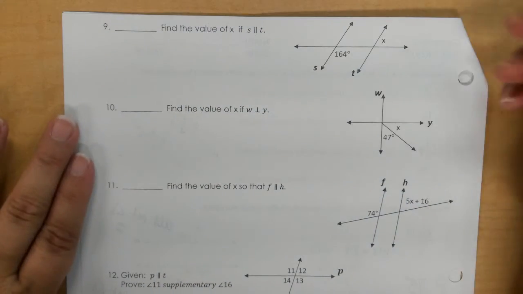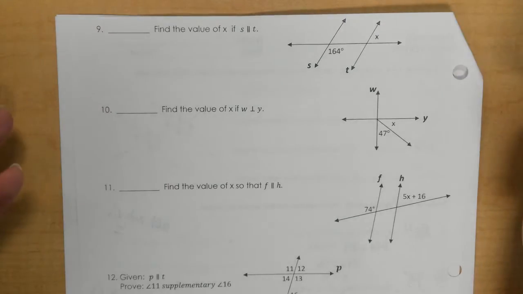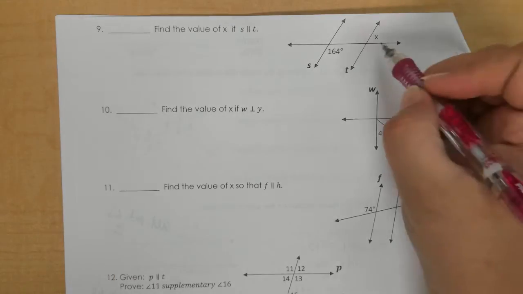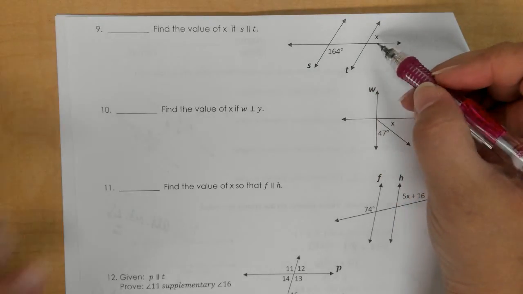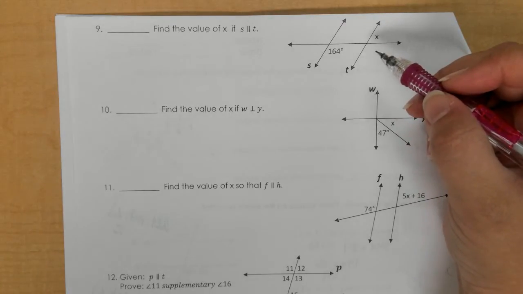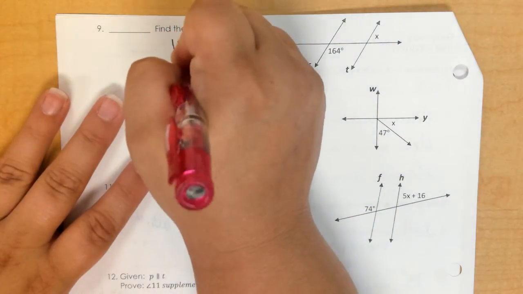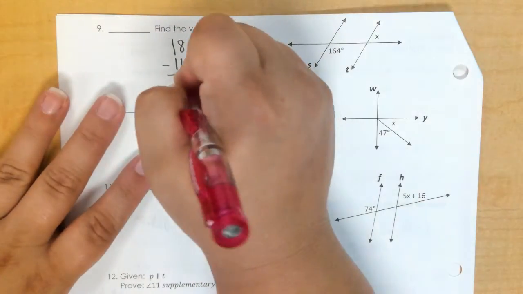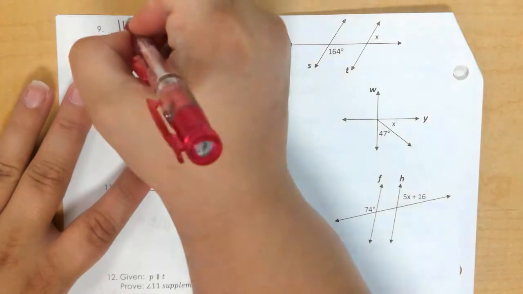Okay, so it looks like 9 through 11 are pretty similar. So we look at these, they don't have any kind of angle relationship as far as alternate exterior, alternate interior, or corresponding. So if I look to see here, I've got an acute angle and an obtuse angle, and these two angles would sum to 180. So I could take 180 minus 164 and get 16. And since we're talking about the actual angle measurement, we could use degrees.